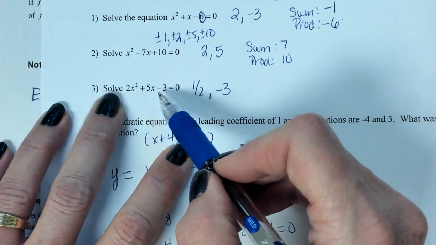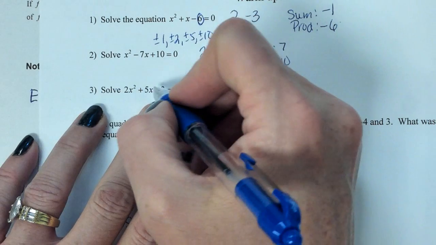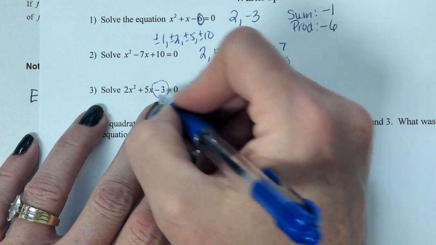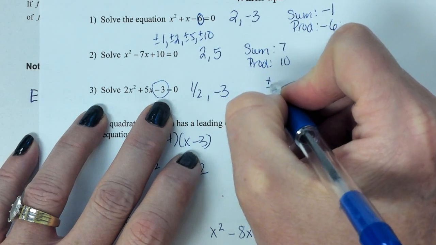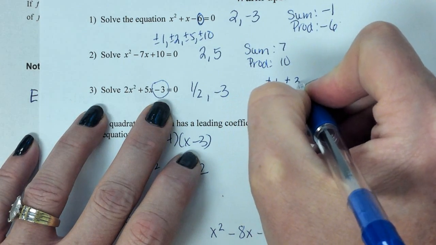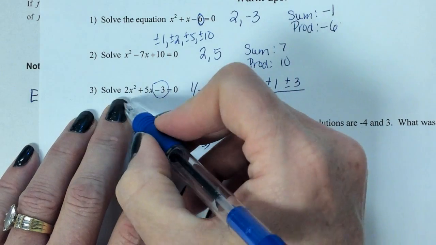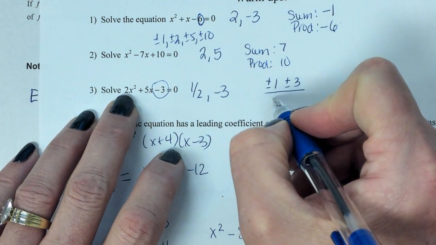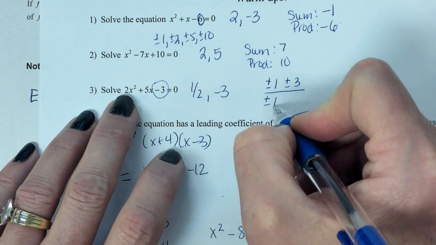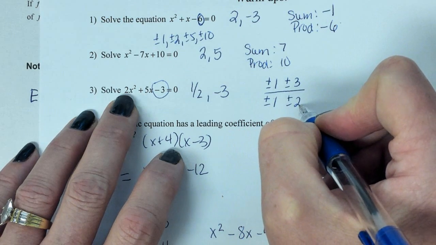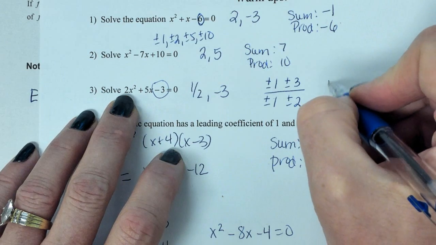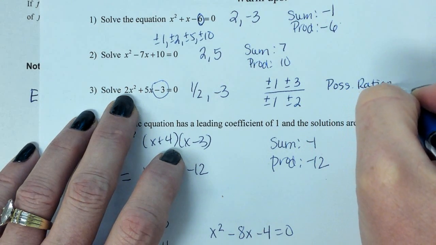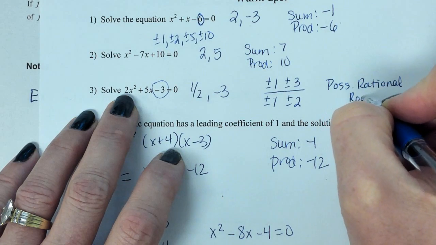Let's go to this one though. For this one, it gets a little tougher. I would first look at this number here. 3 can be divided by plus or minus 1 and plus or minus 3. This one though has a coefficient. So I would have to say, what can 2 be divided by? Well, it can be divided by plus or minus 1 and plus or minus 2. So here are all the possible roots, and we call them rational because they're fractional.